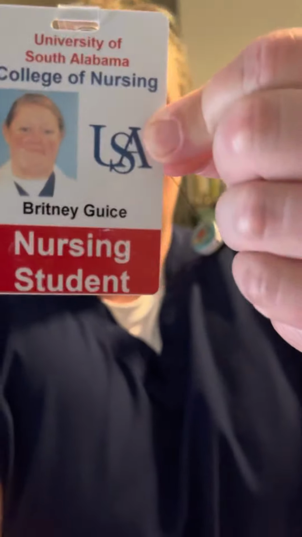I'm a student nurse at the University of South Alabama, and today I'm going to be performing my medication administration checkoff. It's my name badge. I'm going to scan the room. My patient, my little workstation.